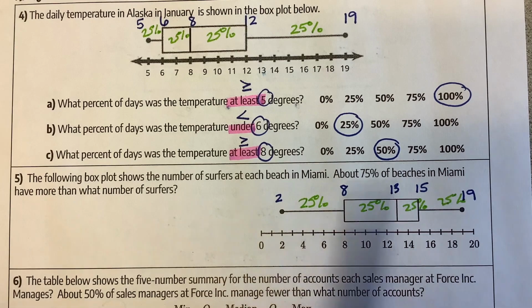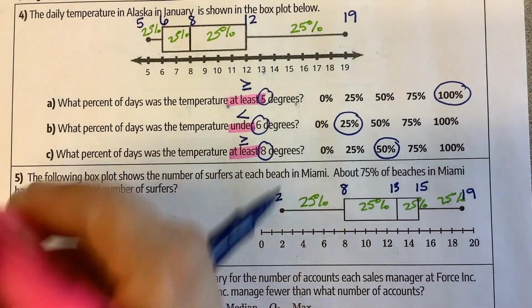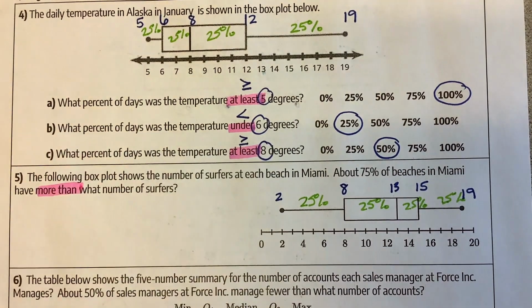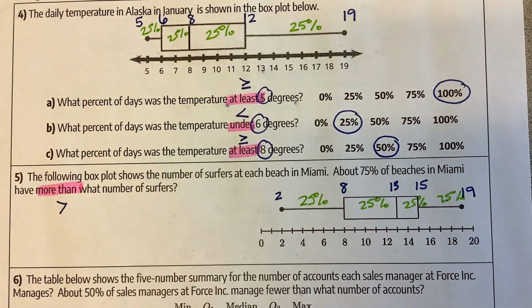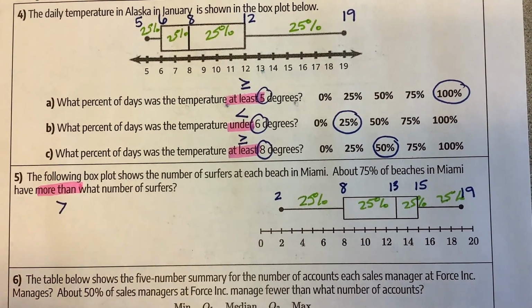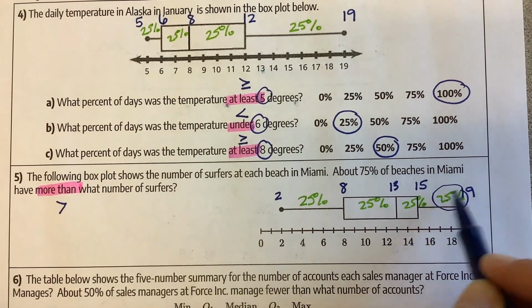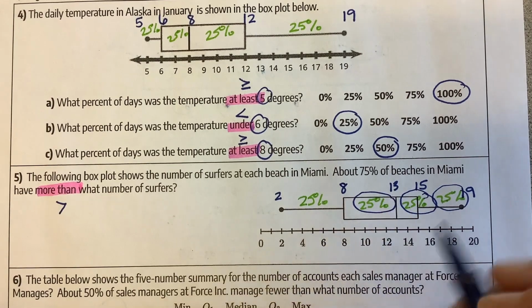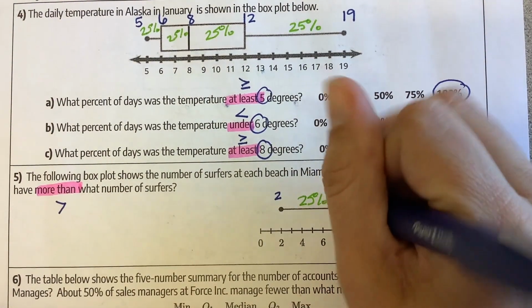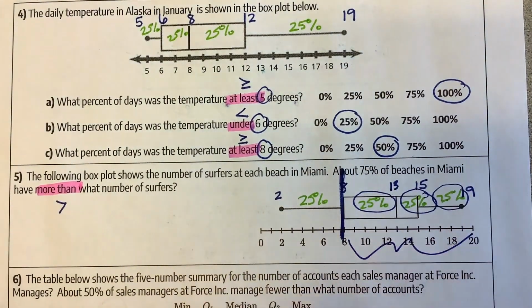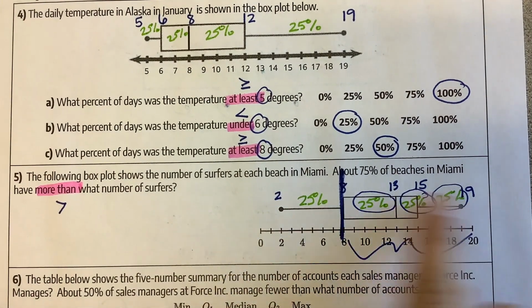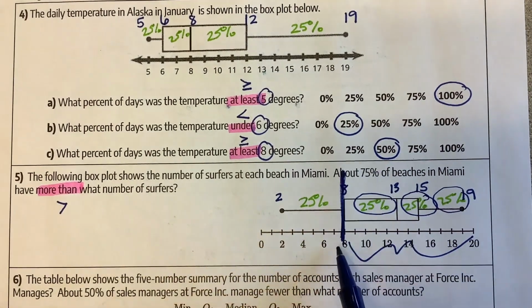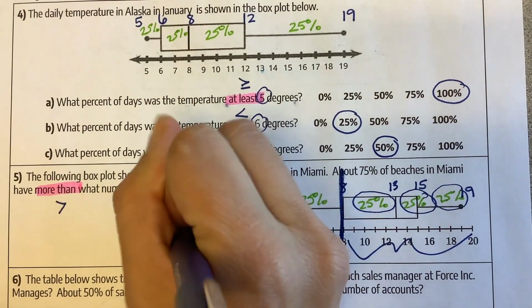So each portion has 25%. So if we want to know how many beaches in Miami have more than, that key word, more than what number of surfers? That means greater than. So we should have 25% plus another 25% plus another 25%. That's going to mark us right here. Here's where we've got 75% greater than a value. And where was that value at? That value was at 8.